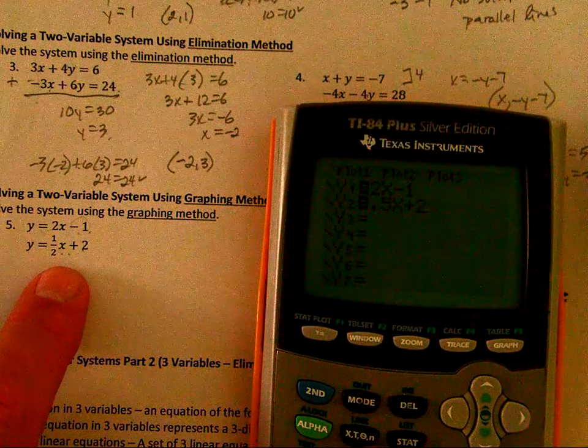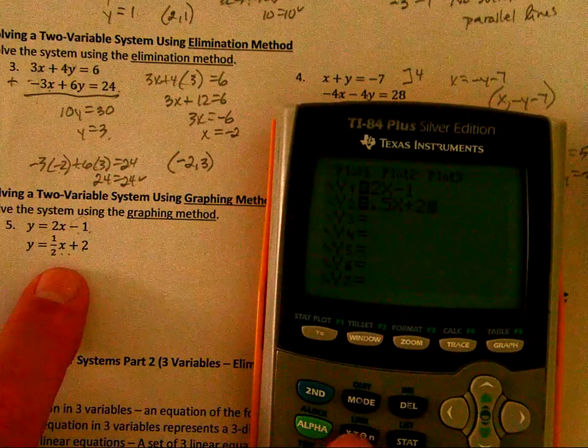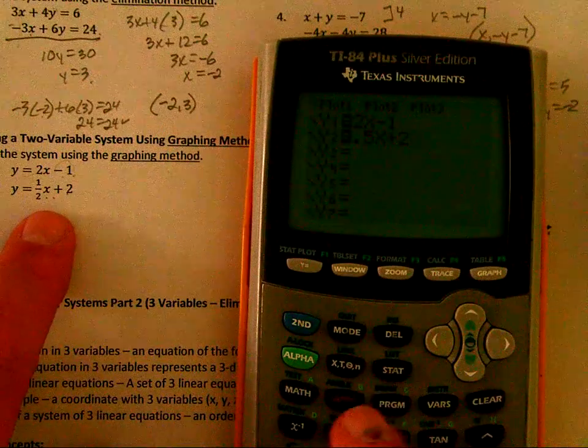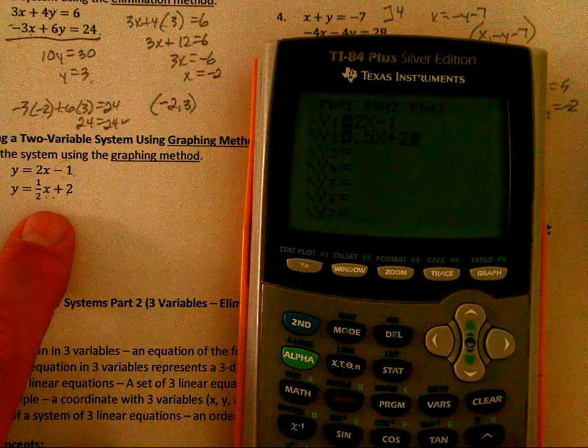Remember, the x is always the X,T,θ button up here. Let's see what I'm pressing. Yeah, the x button is X,T,θ. So you put them in there.